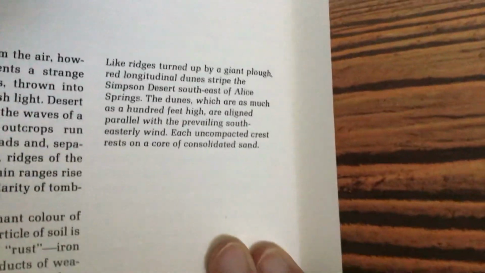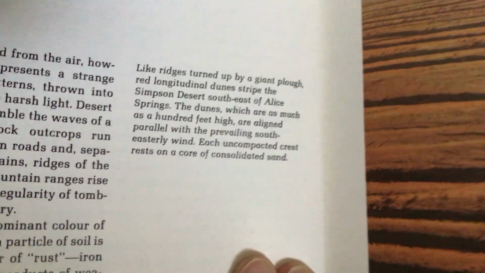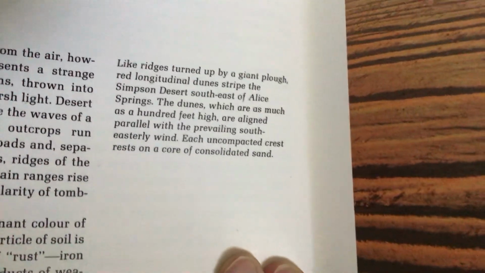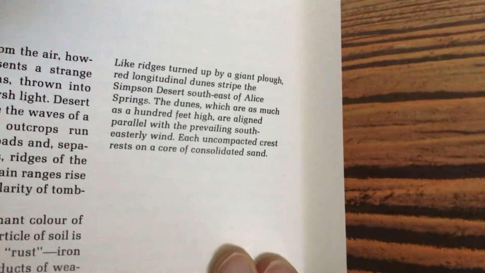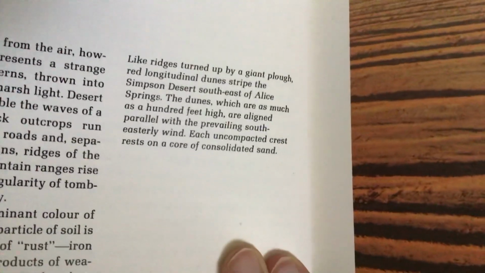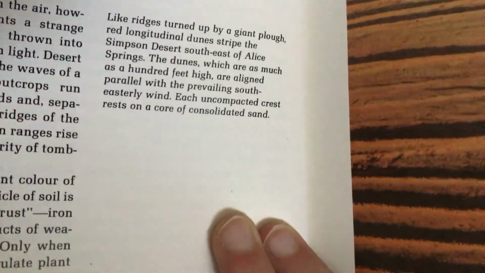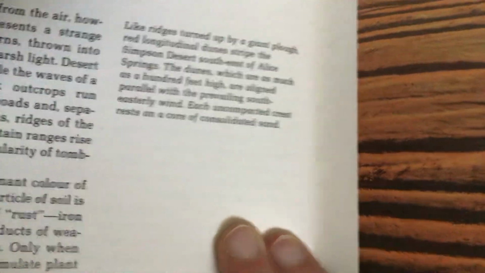Like ridges turned up by a giant plow, red longitudinal dunes stripe the Simpson Desert southeast of Alice Springs. The dunes, which are as much as 100 feet high, are aligned parallel with the prevailing southeasterly wind, each a compacted crest on a core of unconsolidated sand. See that?